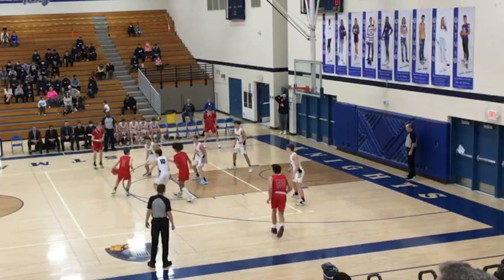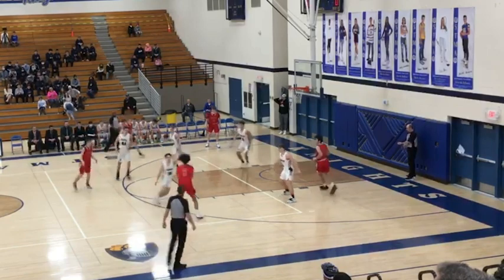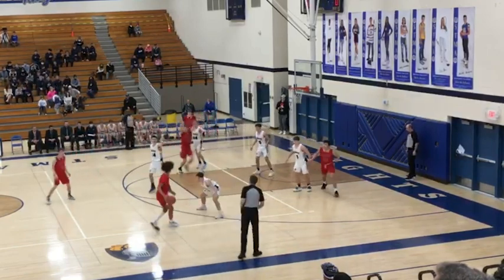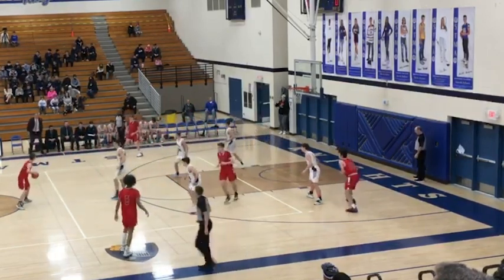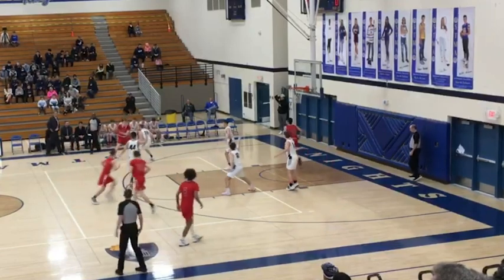In this last example, we will see the red team using a sort of hybrid high-low against the 2-3 zone of the white team. The ball is with the player at the top of the key, and we will see this player begin to move along the baseline. As the red team continues to move the ball around, we can see a high post flash and continued movement along the baseline from the low post.